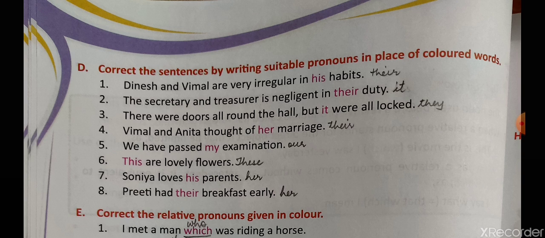There were doors all around the hall, but it were all locked, so it will be "they", because the doors are plural. Vimal and Anita, two people, thought of their marriage. We have passed my examination. So we have to use "our". This are lovely flowers, which is very unpleasant to hear. It is, "these are lovely flowers". Sonia loves his parents, so since Sonia is a girl, we have to use "her". Preeti had their breakfast early, so Preeti is a girl, so we have to use "her".